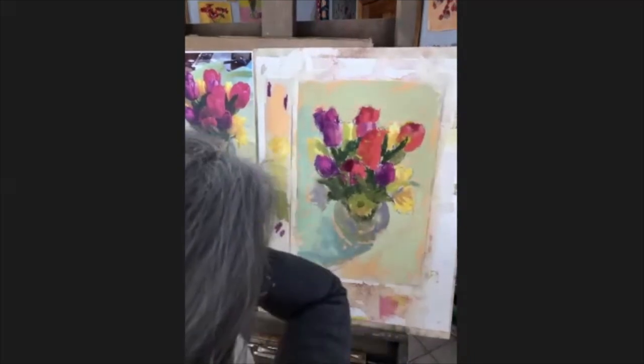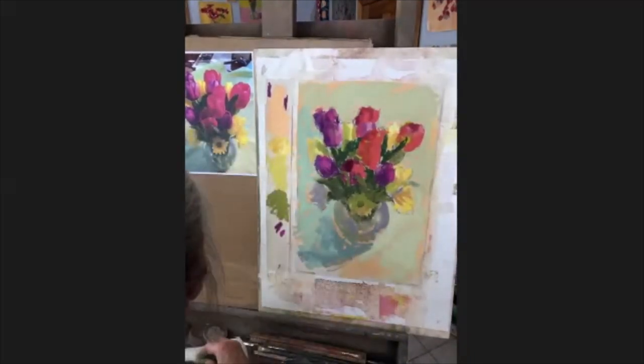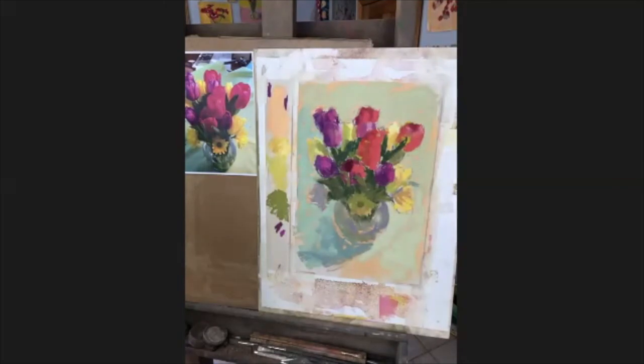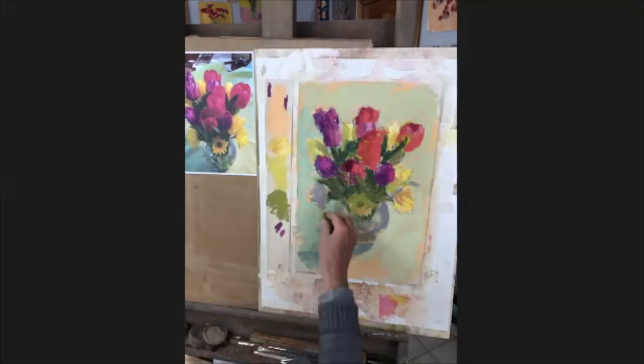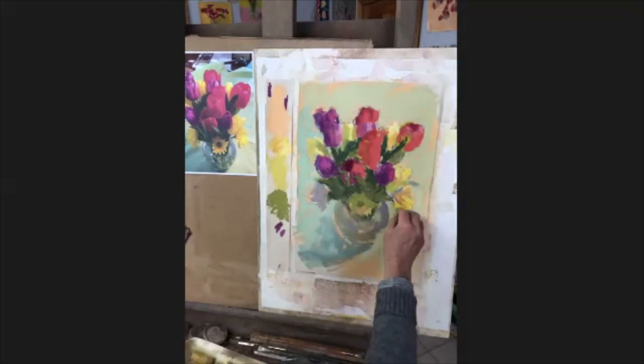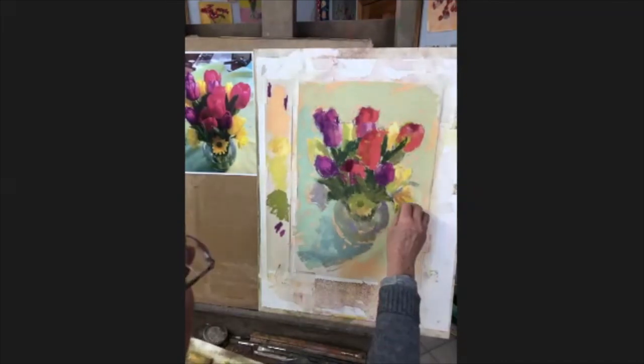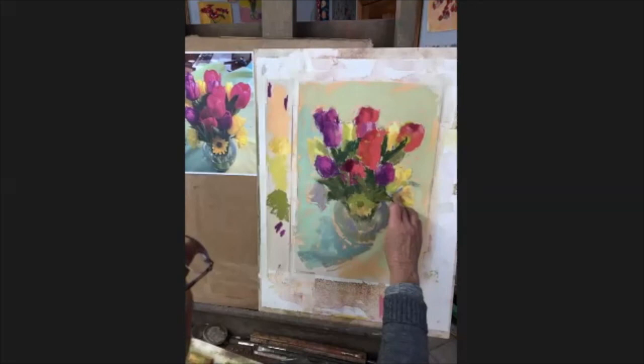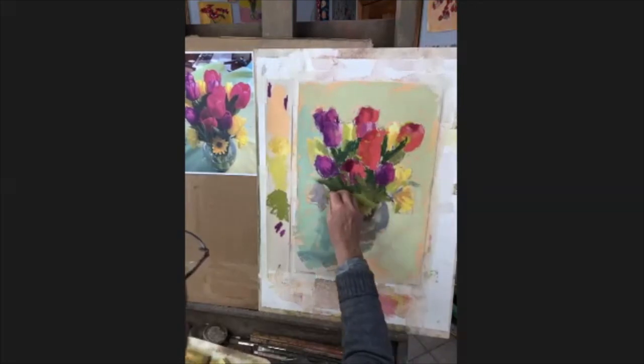I want the viewer to see the tulips before anything else. So let's leave the vase alone. Let's go to the daisy on the left, which is, actually, this needs a little bit of a dark here.